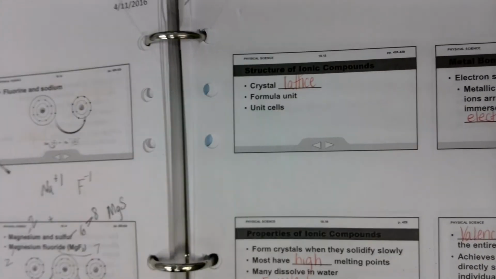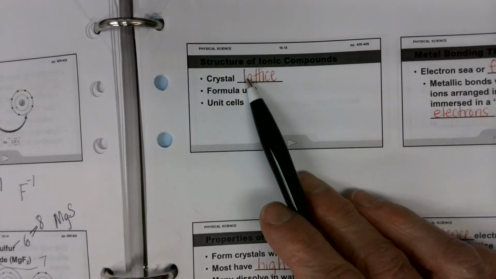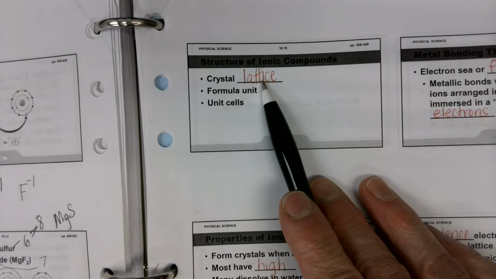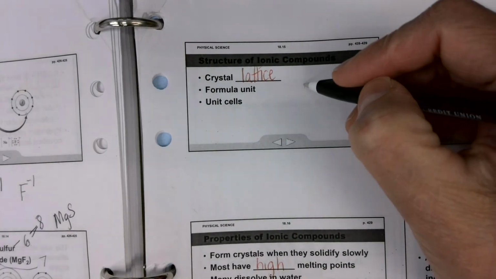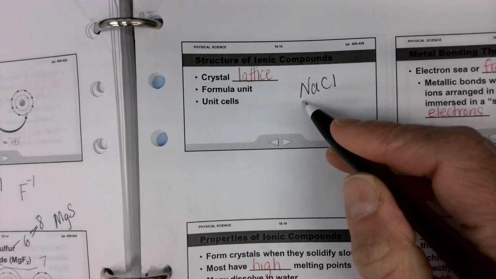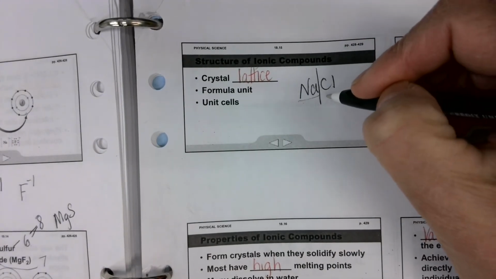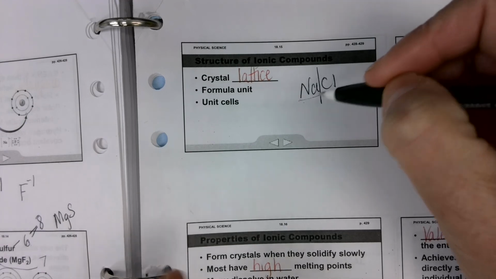What we're going to look at here, just a couple more notes and we'll be done. The ionic compounds are going to tend to form crystal lattice, right? When you think of an ionic compound, I want you to picture sodium chloride. That's table salt, right? Sodium is our metal, chlorine is our non-metal, right? They're going to share electron, or not share.